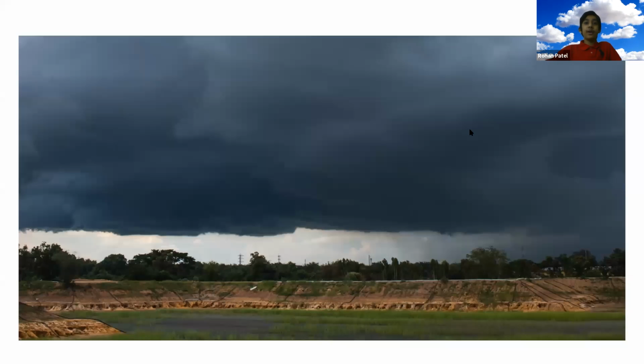Let's go on to our third picture. A, cumulonimbus. B, nimbostratus. C, cumulus. Or D, cirrus. If you want me to repeat, I'll repeat it once. A, cumulonimbus. B, nimbostratus. C, cumulus. Or D, cirrus. Yes, it's B, nimbostratus. It is our rain cloud.